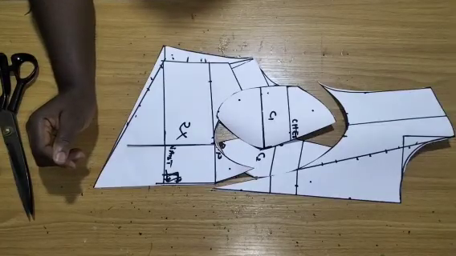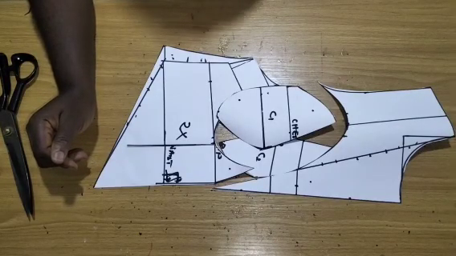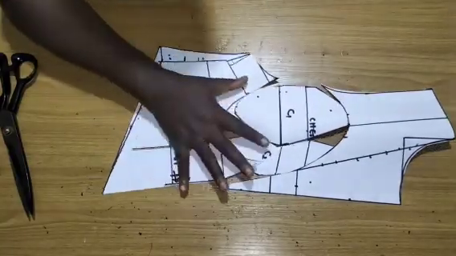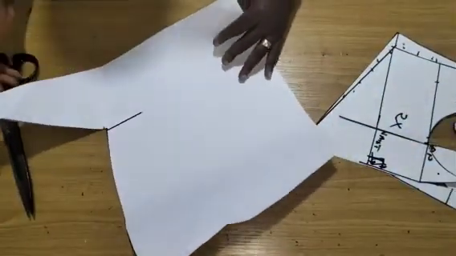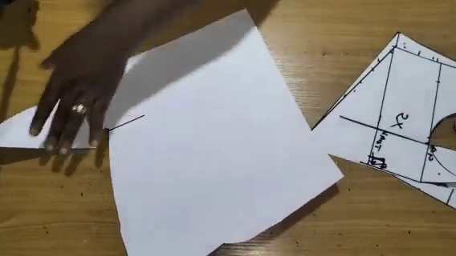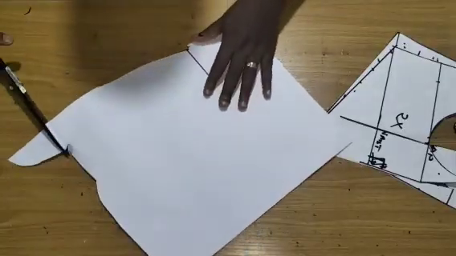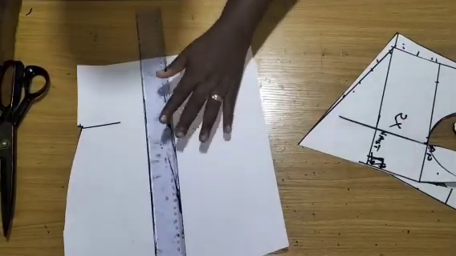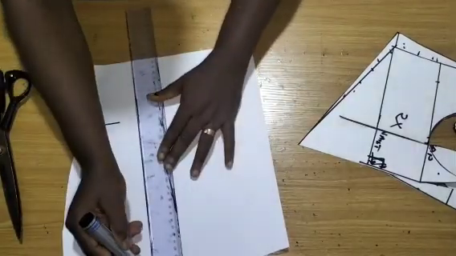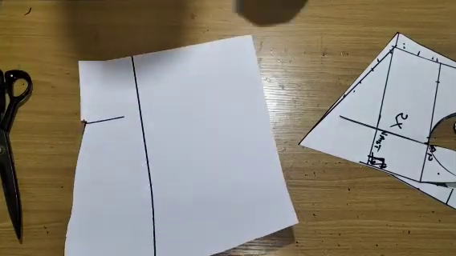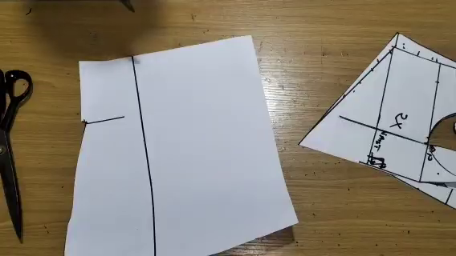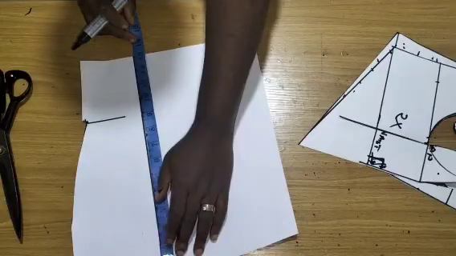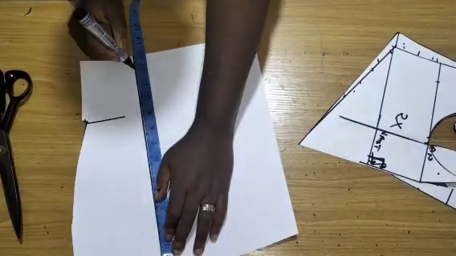So that is how to go about this particular dress, and I believe you learned a lot from this class as well. So next I want to show you how to make the sleeves. The sleeve is a cage art sleeve. So this particular sleeve, I'll just go ahead and make a straight line for it. On this straight line I'm going to mark out my round armhole measurement, from here to here.